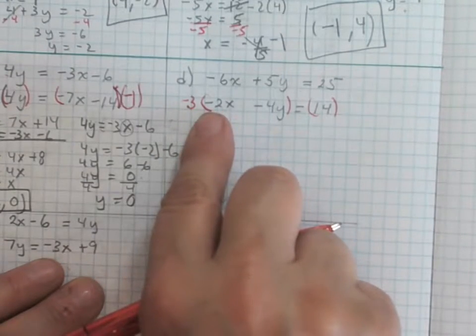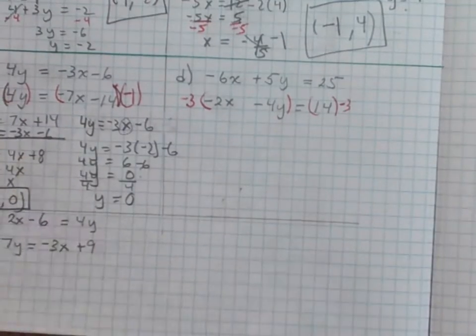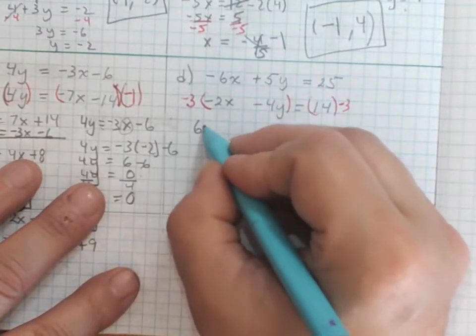-3 times -2 is +6. Do the same thing on the right side. All right, rewrite your equation. It's really important to do the rewrite. So multiply, distribute. So that's 6x.